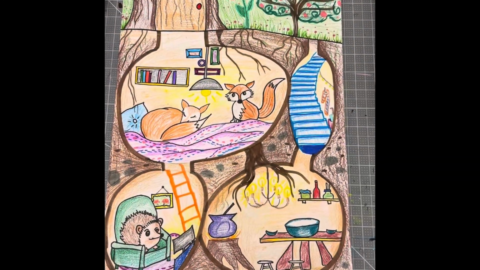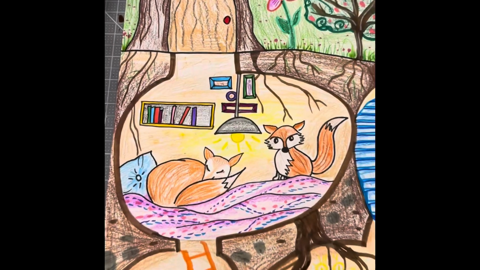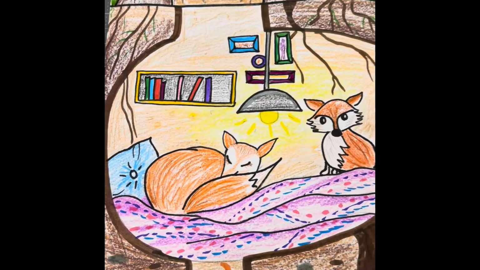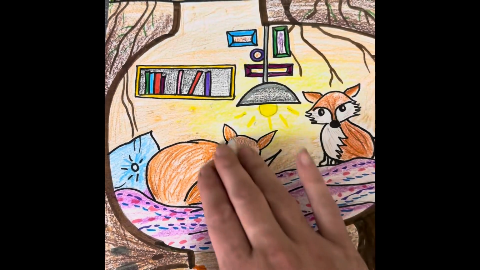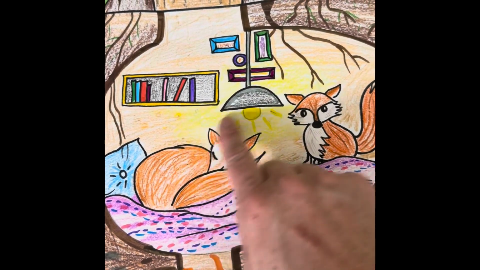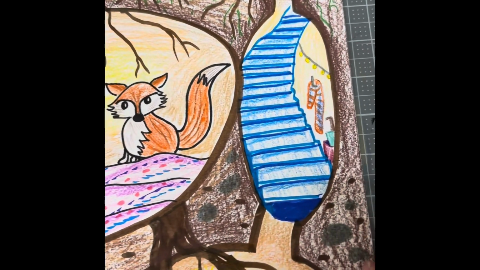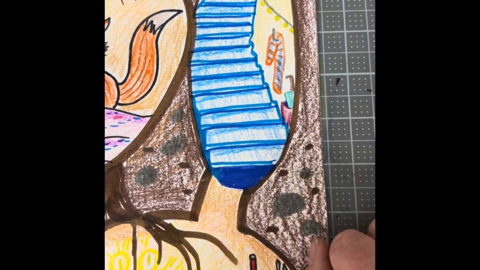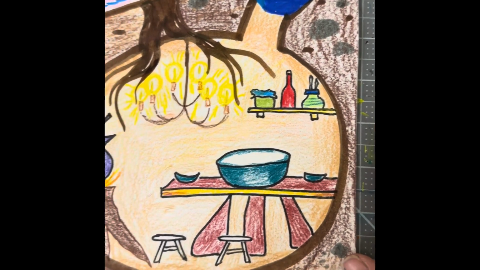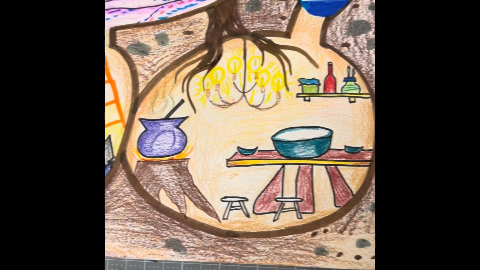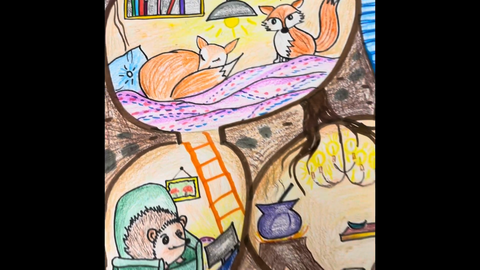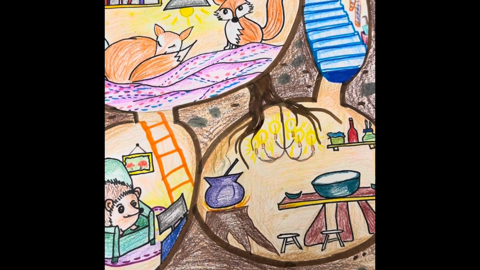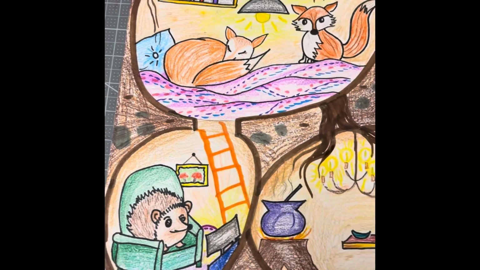All right, I used the colored pencils and I colored in all the details. So in each little room I added color to the blanket, I added some light inside, and colored in different little details. I just can't wait to see all the little details you put in the rooms for your little animals, if they're watching TV, or reading books, or cuddled up by the fire. I can't wait to see those details that you put on yours.